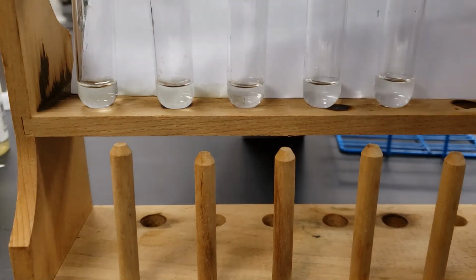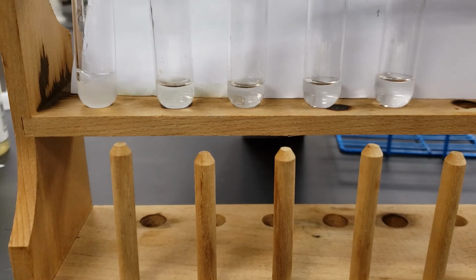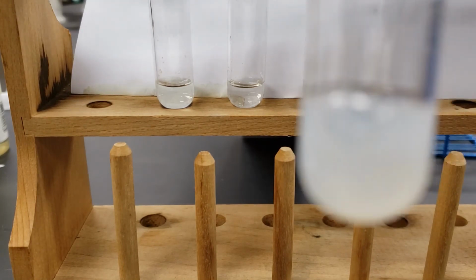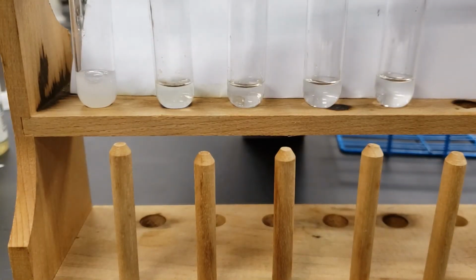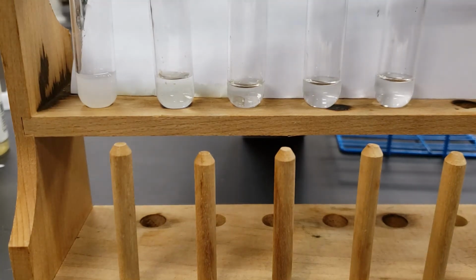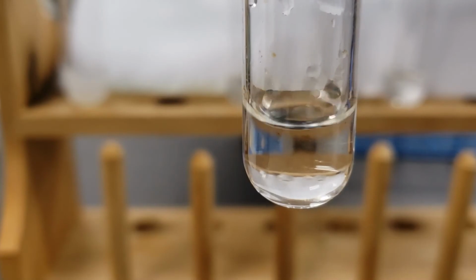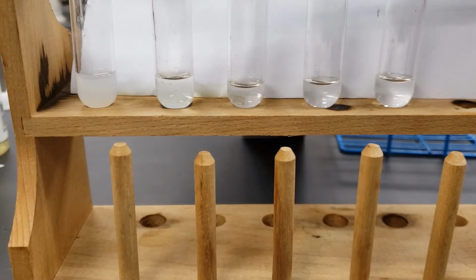Start off with the sodium hydroxide. We're going to do the sodium chloride. Now do our sodium phosphate.